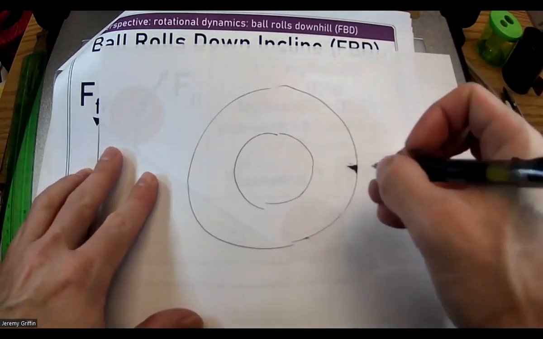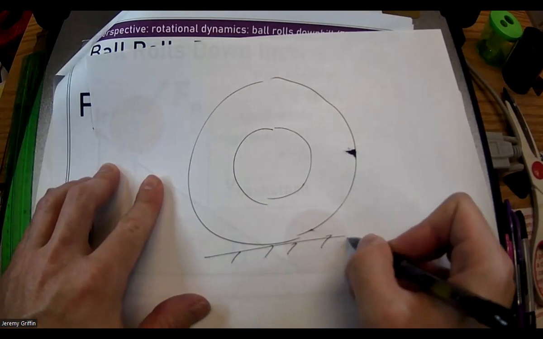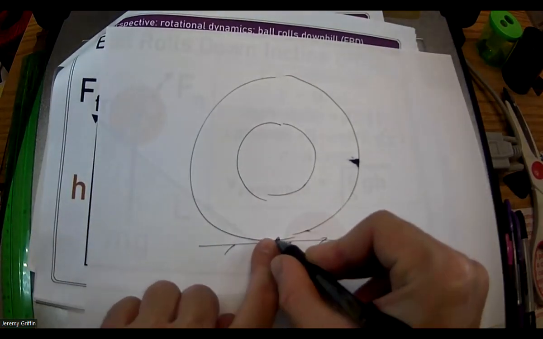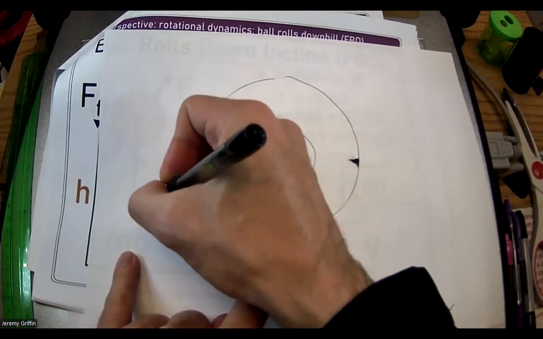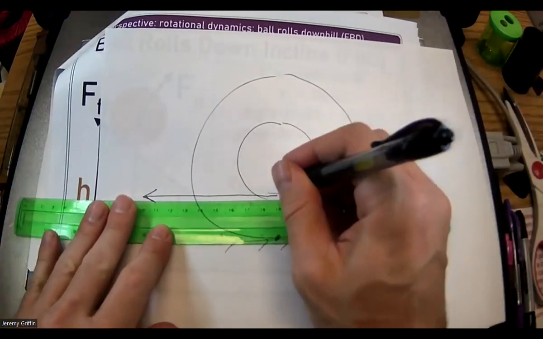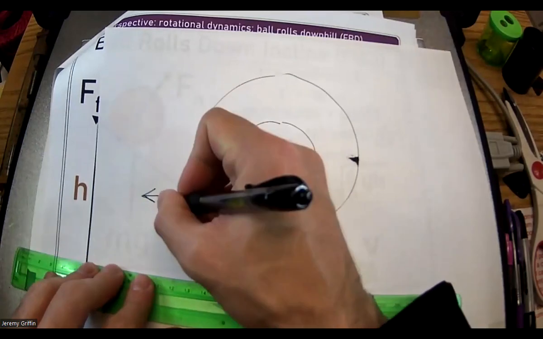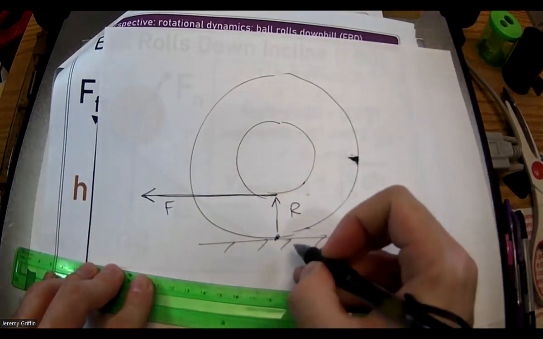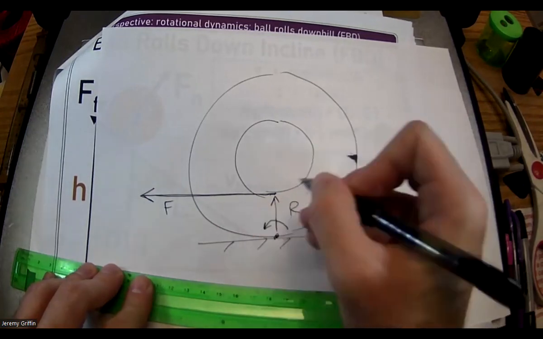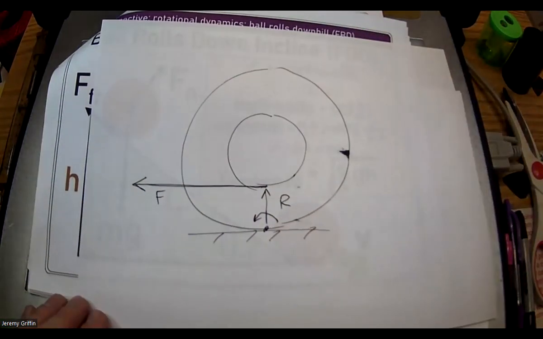Why is that? What's one explanation? I've got a point here where there's some friction, and I'm applying a force right here. The force has a lever arm, R, so it's going to rotate counterclockwise. There's a torque like that. Okay, that's it.